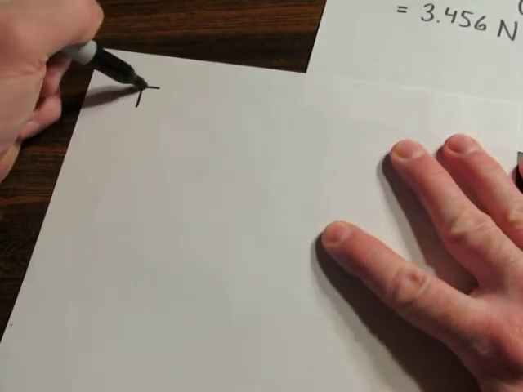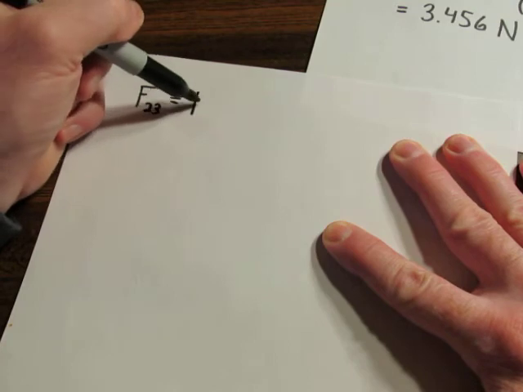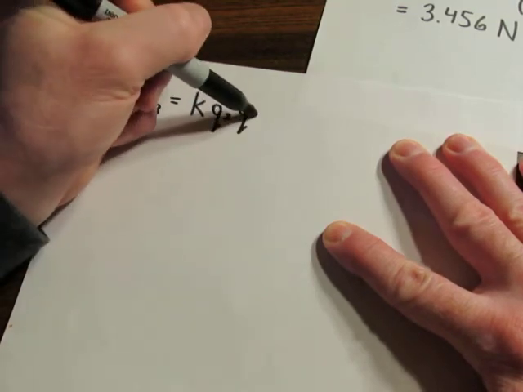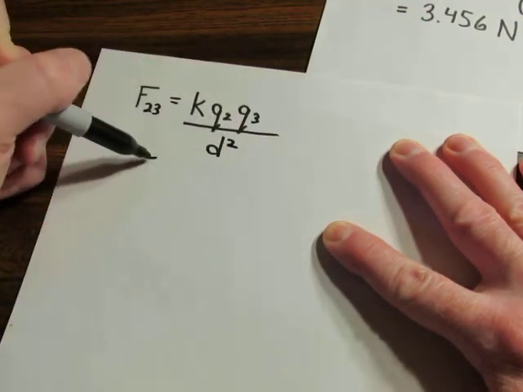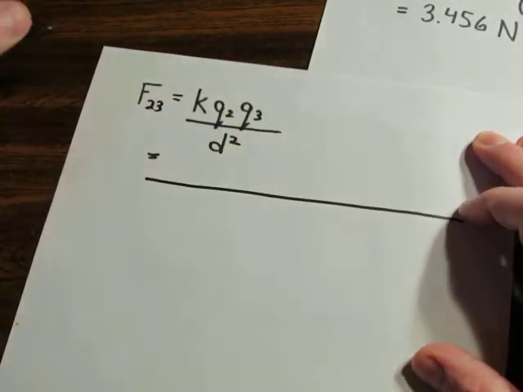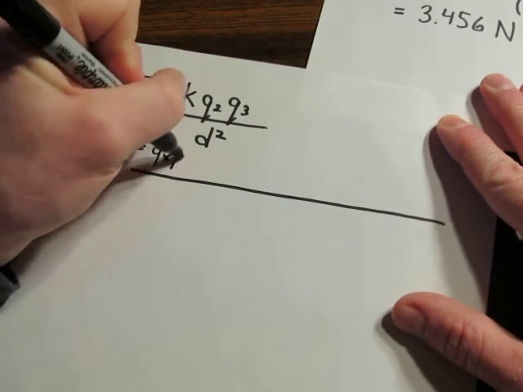So we're now going to calculate the force between 2 and 3. The formula is K, Q2 times Q3 divided by the distance between them squared. So, identical calculation. You really don't have to copy this down off the screen. You could probably do it faster yourself.